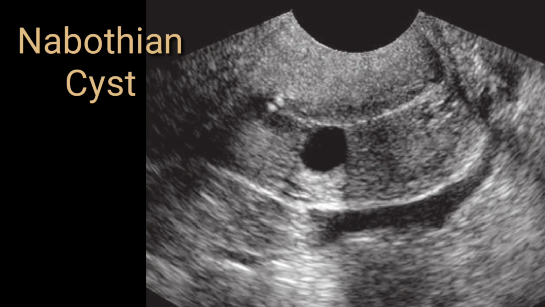The reason for the cystic lesion here is mucus retention. This uterine part is rich with mucus secretory glands. Sometimes there is a likely chance that one may get blocked and it appears as a cystic lesion like this one. So here particularly it is called a Nabothian cyst.